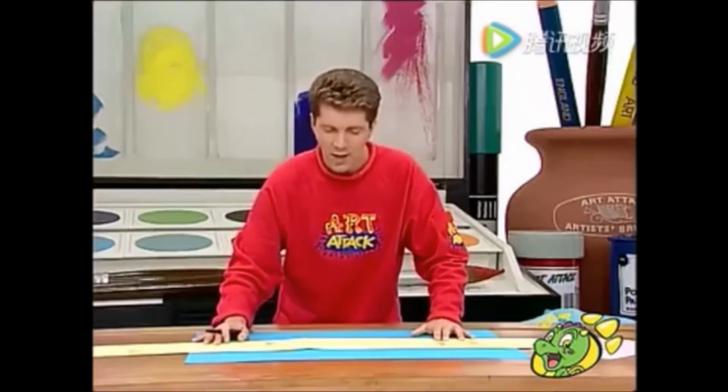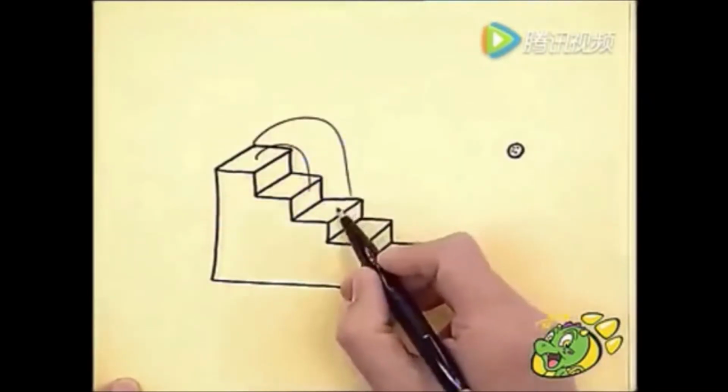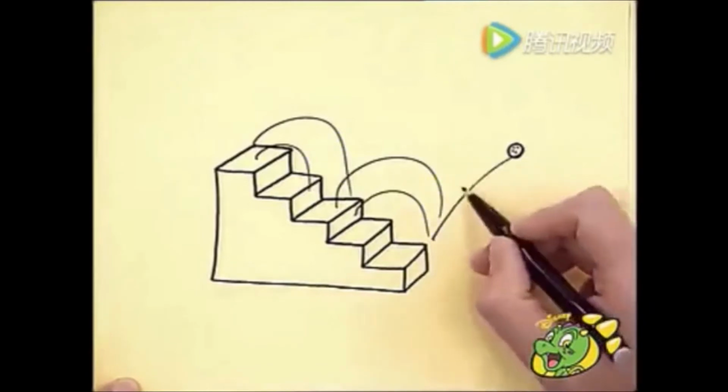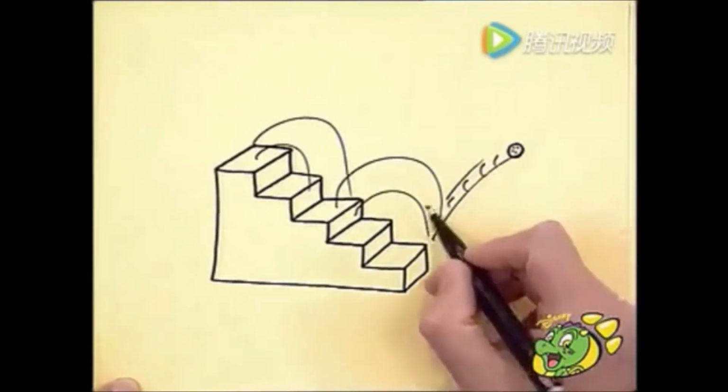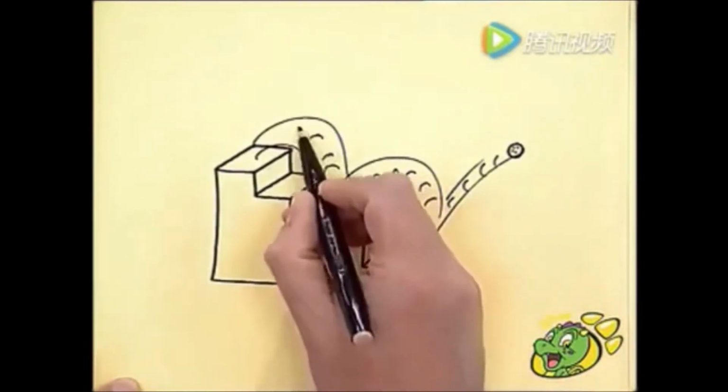Now, what do you think's happening here? Well, look at this. If I do two curved direction lines like that, you can see that the ball is bouncing down the stairs. That's another good tip to remember. If you want to do bouncing, do curved direction lines.